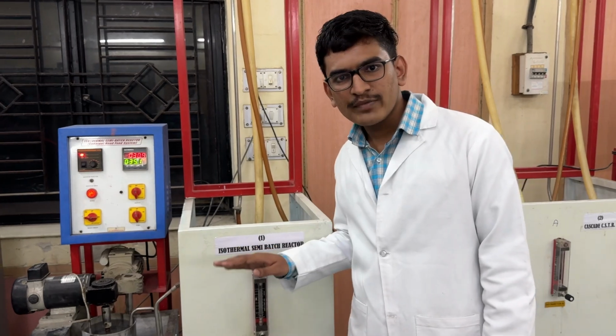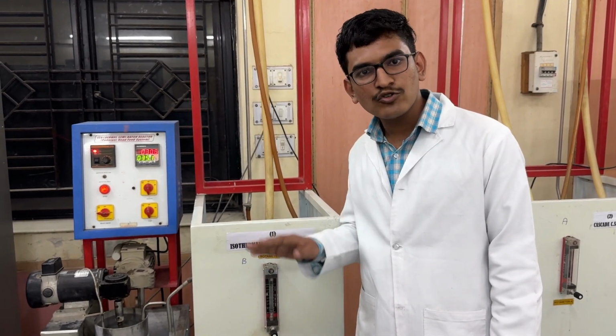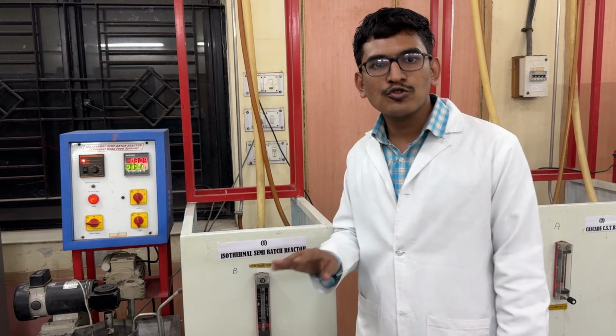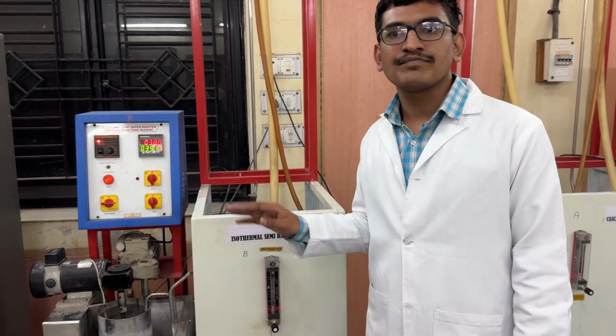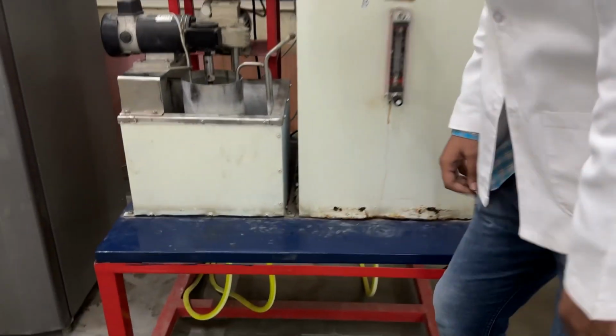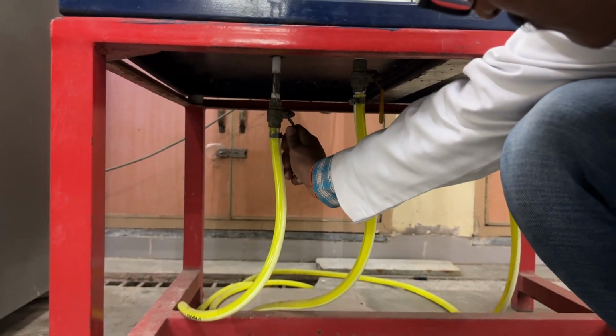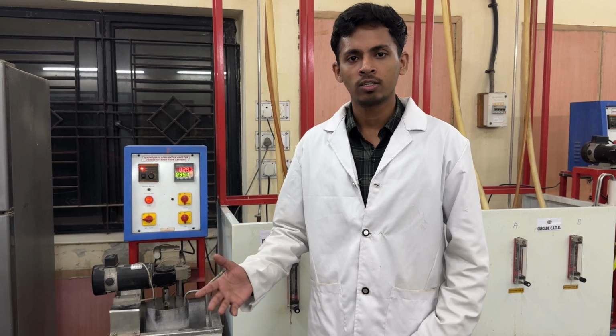After completion of the experiment, we drain the reactor by using the valve given below, but you should not drain the water. In a similar way, we perform the experiment for the flow rates of 10 lph and 12.5 lph. This concludes our experiment. Thank you.